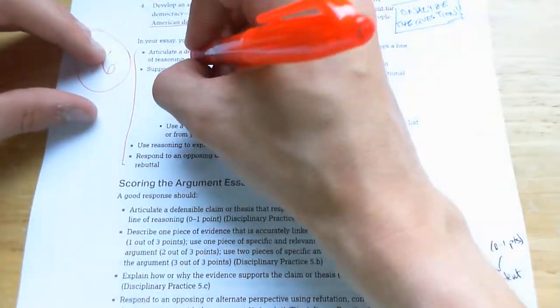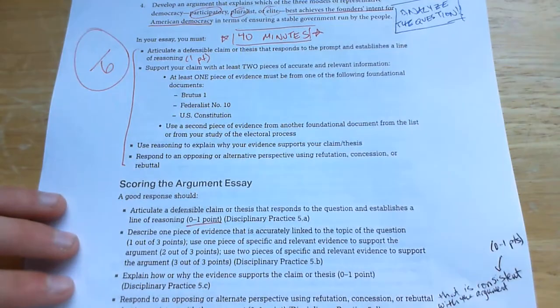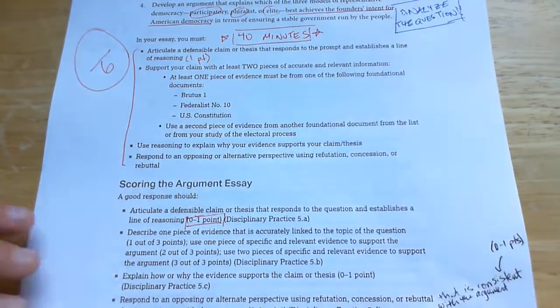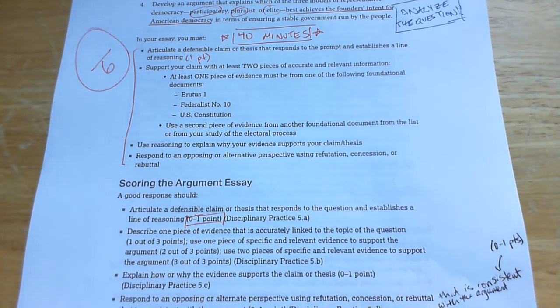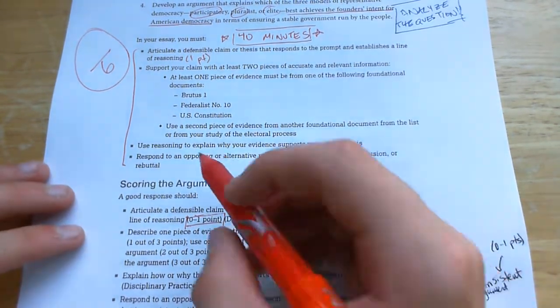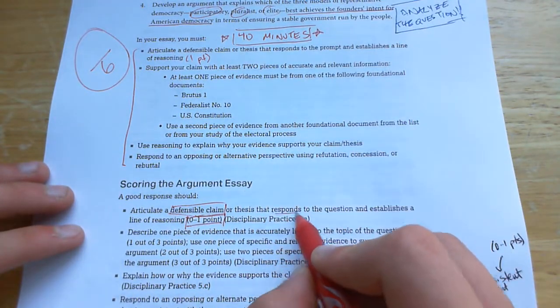Now this thesis is worth 1 point. You can see it down here. I included the rubric down here. The thesis is worth 1 point. And you get 1 point as long as you write a claim. But it's not that simple. It's got to be a defensible claim, okay? That responds to the question.